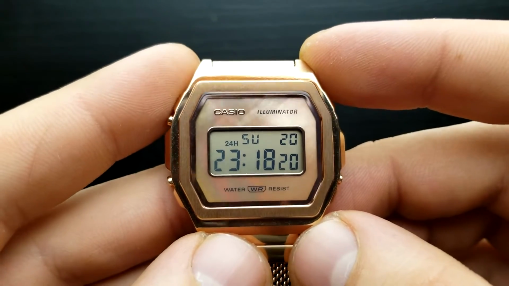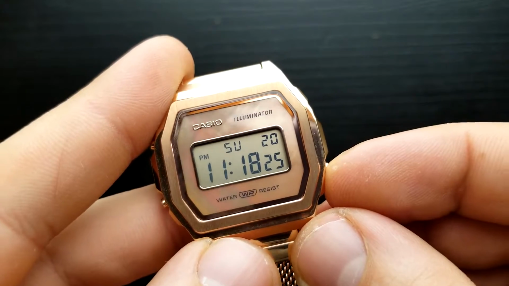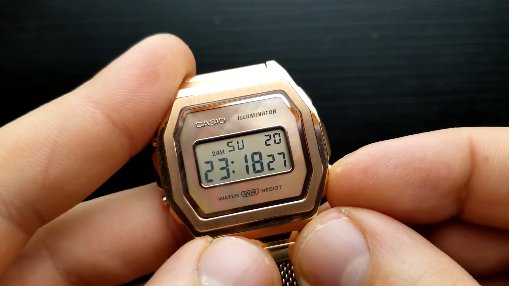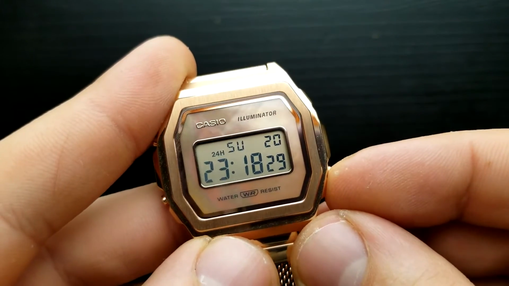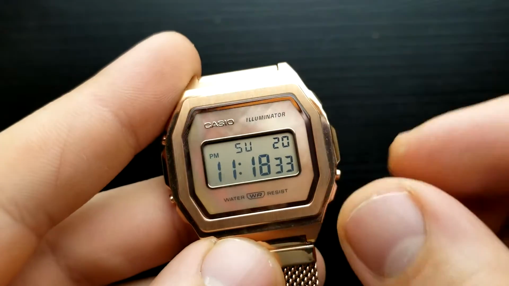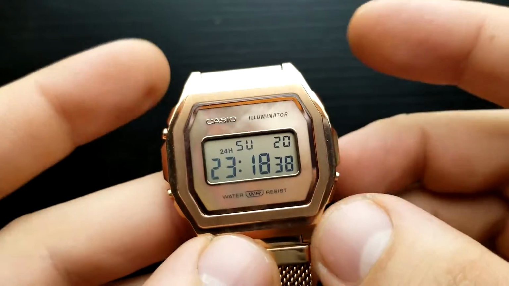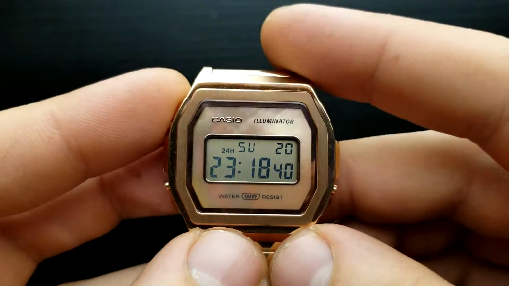So, whilst in the standard timekeeping mode, press the lower right button and as you can see I'm shuffling between my date time representation. So you have 24-hour time representation and 12-hour format, because it's PM, it's indicated PM in the digital display. I'm going to leave it at 24-hour time format.